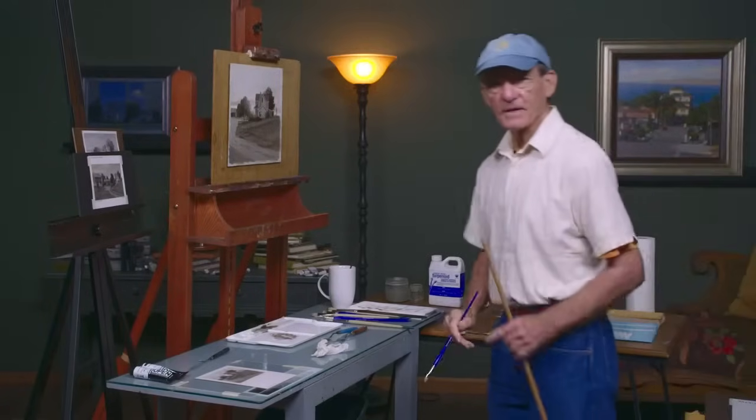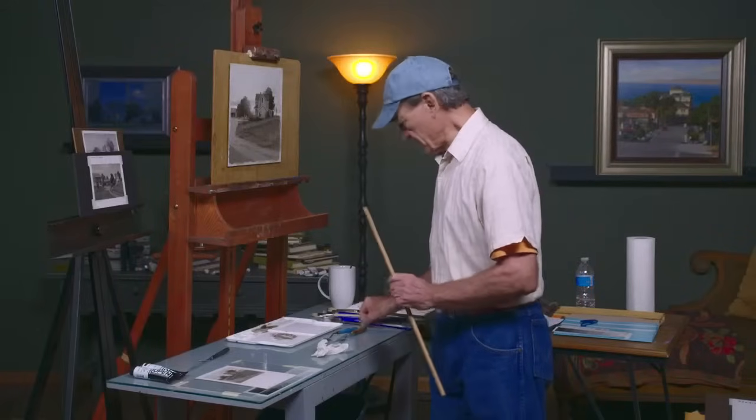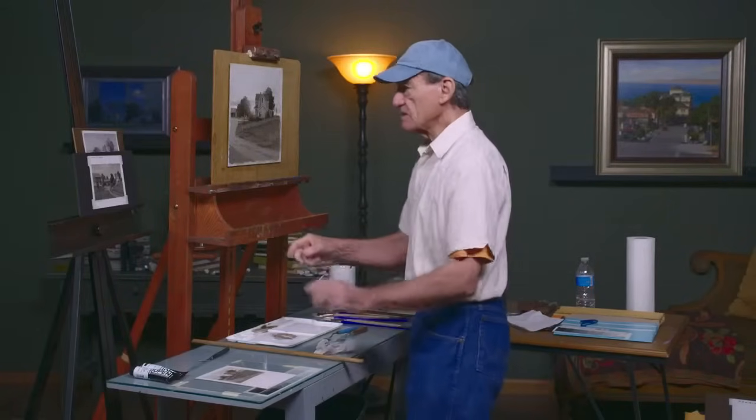Okay, we're going to stop there. That would be the monochromatic block in, and when we come back, we're going to start applying color to this. But I wanted to show you something just before we close out on this.